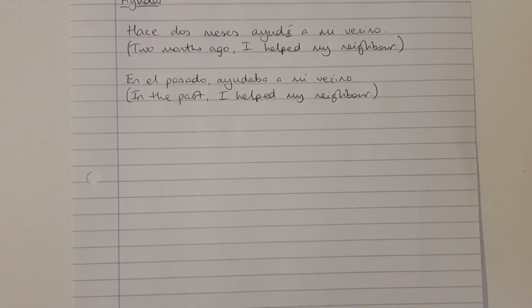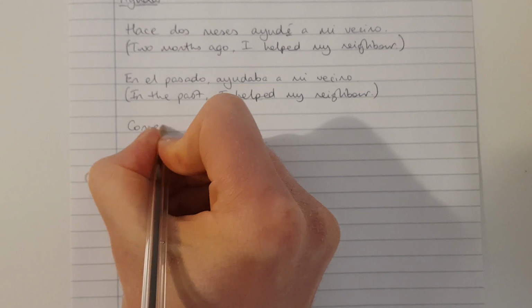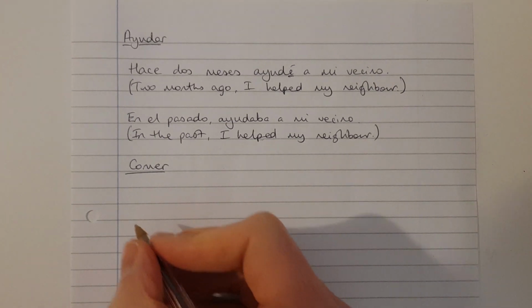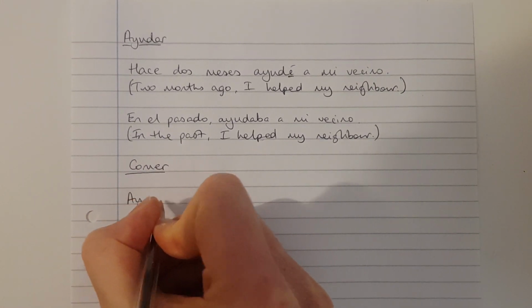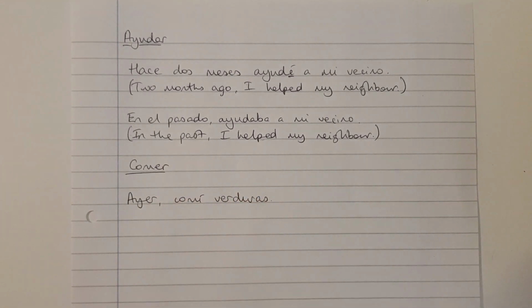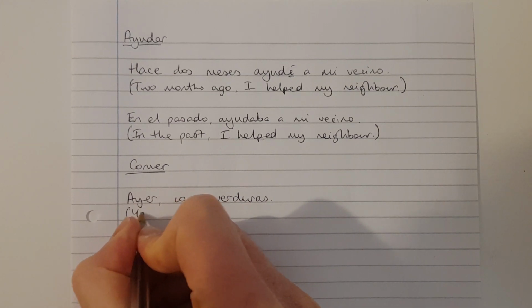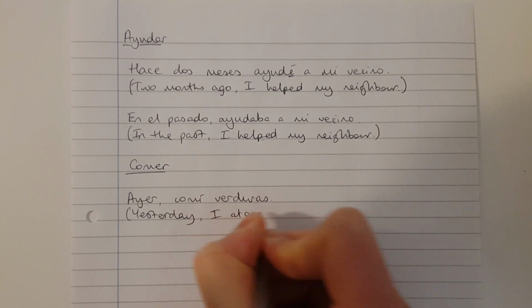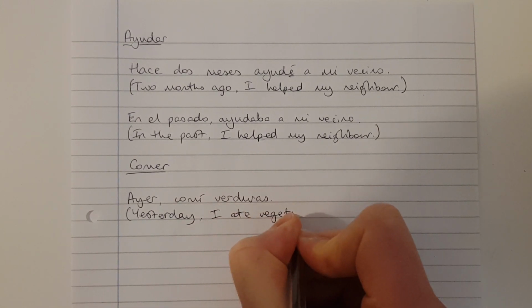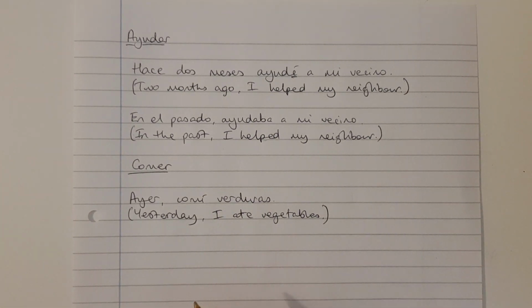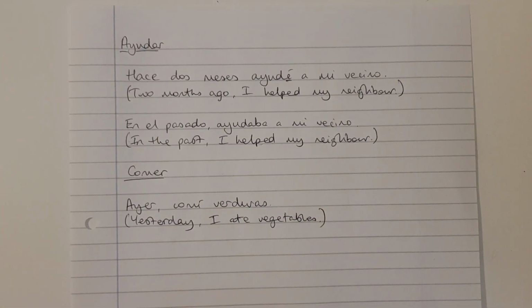So let's have a look at another example with comer. So ayudar is an AR verb, comer is an ER verb. So we have a different rule for this. So let's go with ayer comí verduras, which will translate as yesterday I ate vegetables. So that'd be an example of the preterite tense. Let's compare that with the imperfect tense.